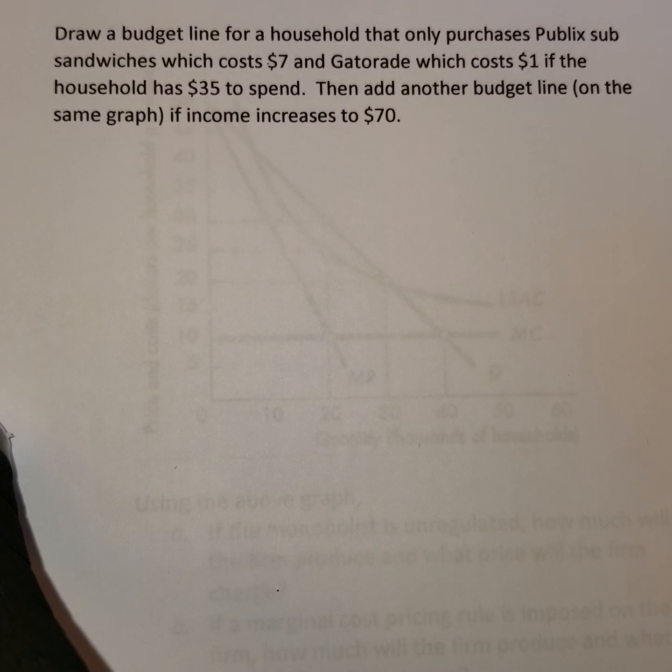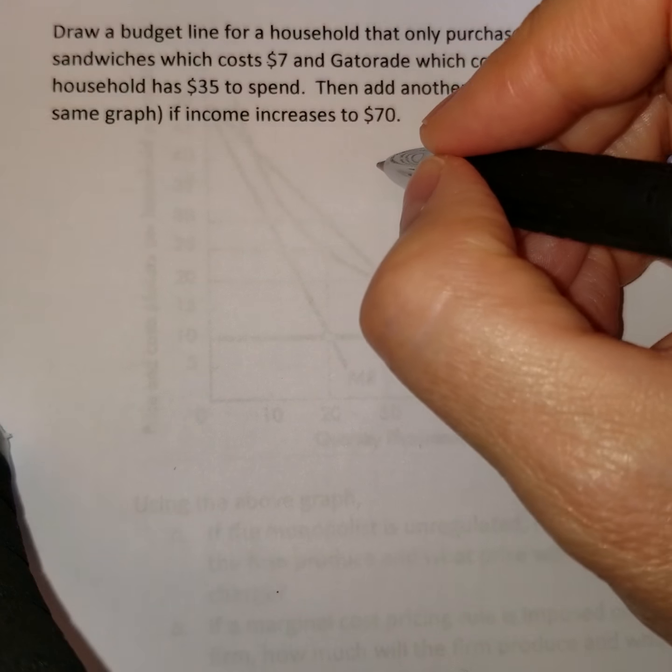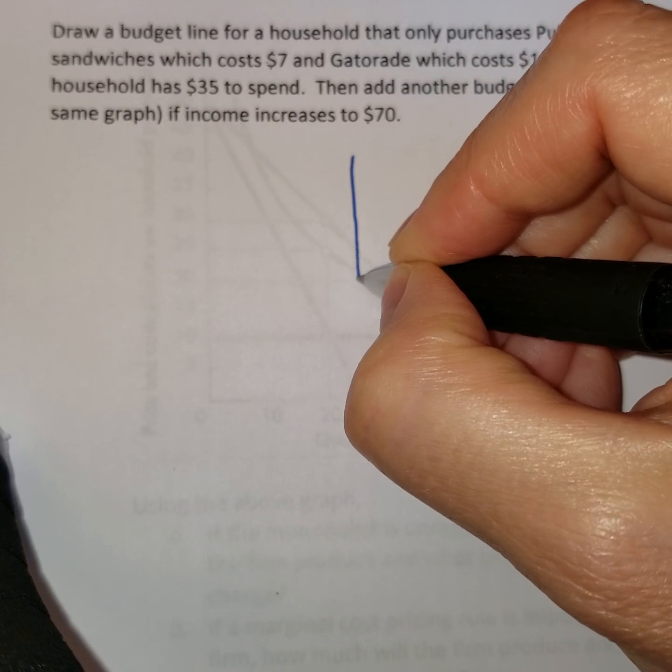We need to be able to draw a budget line. Okay, so in order to draw a budget line, we would need to know three things. We would need to know the price of the good, and we would also need to know our income. Okay, so we have that information on our problem here.